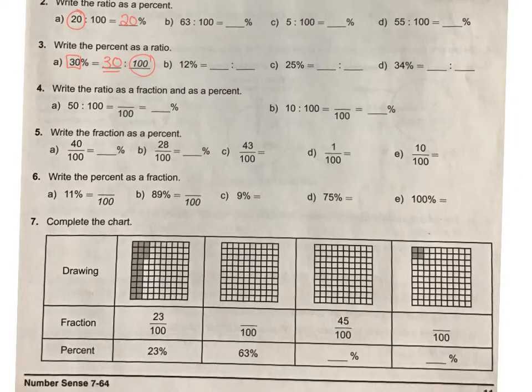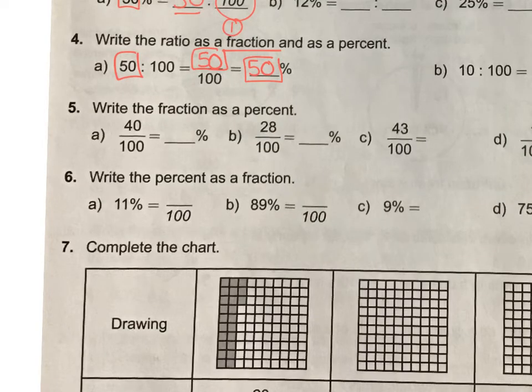Question number 4 asks you to write the ratio as a fraction and as a percent. So our first step is to write it as a fraction. So if we're going from 50 to 100, to write it as a fraction, it's simply the first number becomes our numerator, and the bottom number is our denominator. So this fraction is 50 out of 100. Then to turn it into a percent, that gives us 50%. So we'll see the 50 is the first number in the ratio, the top number in our fraction, and it is our percent.